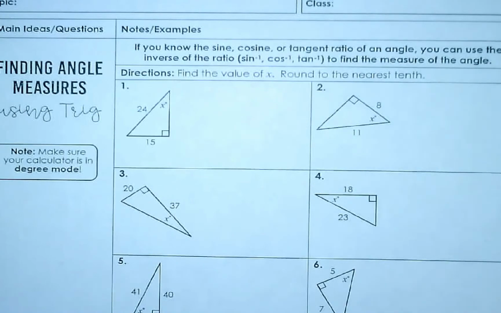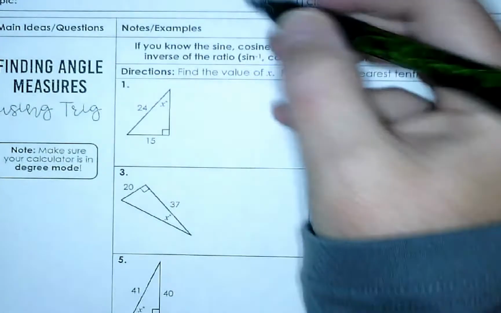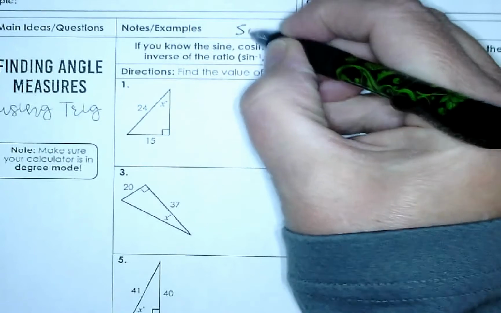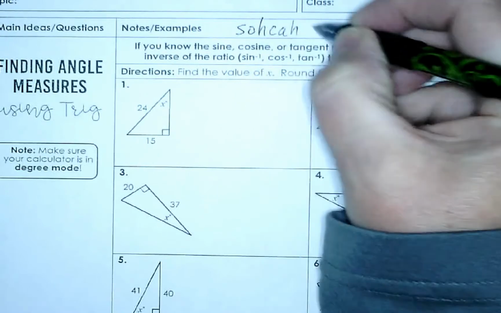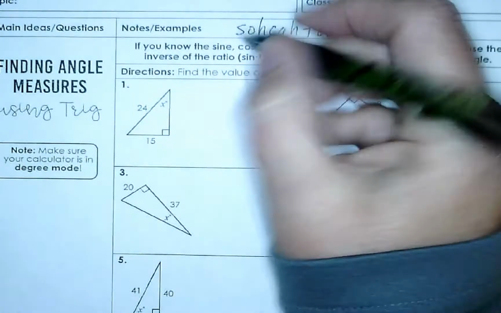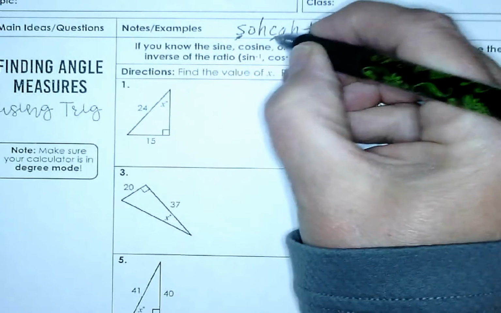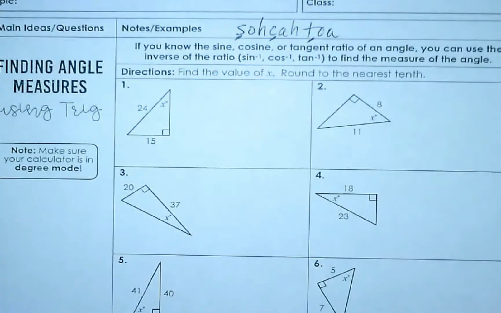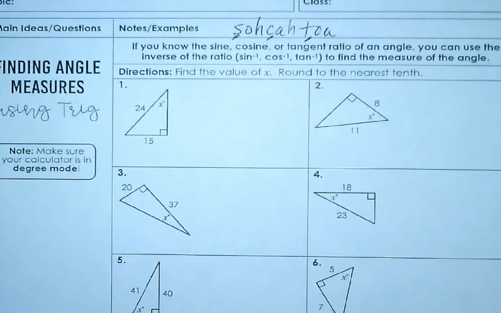Okay, this is the second part of the notes for 2C. Just a couple of reminders from what we did before. Put this at the top of your paper so you can remember what the ratios actually are. So we've got SOHCAHTOA, which refers to sine, cosine, and tangent. Just a little reminder.